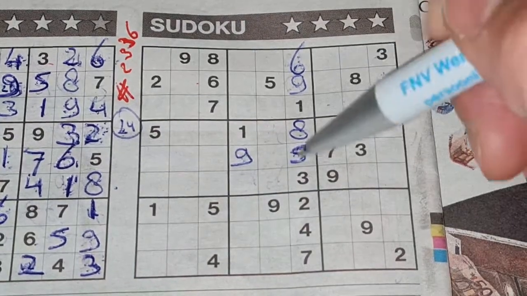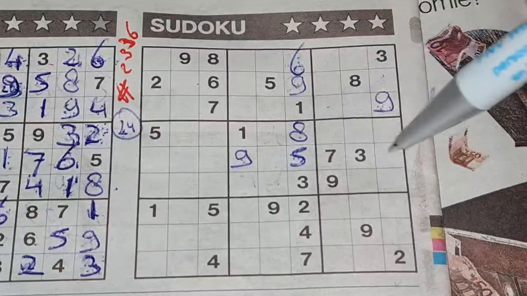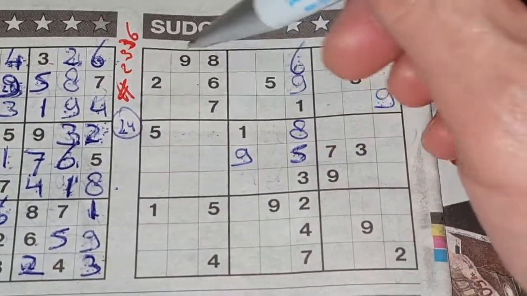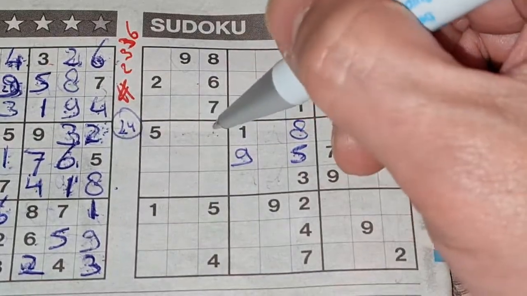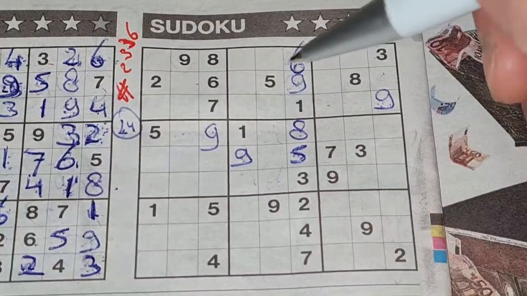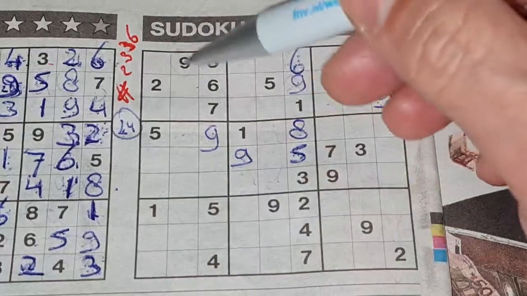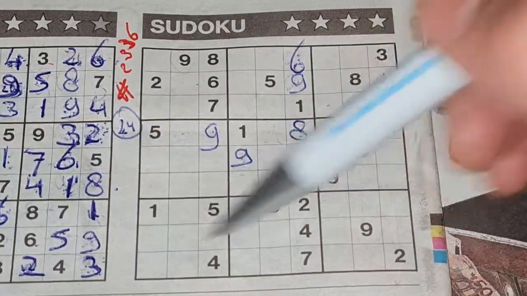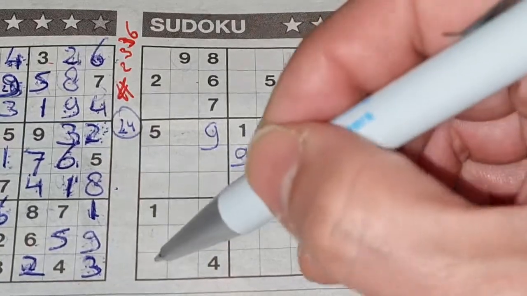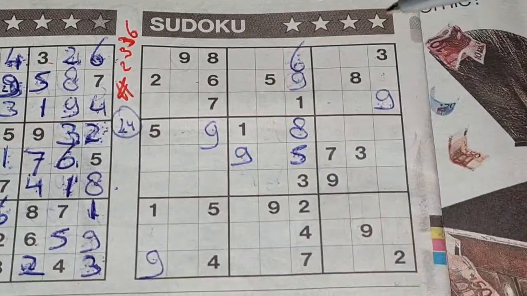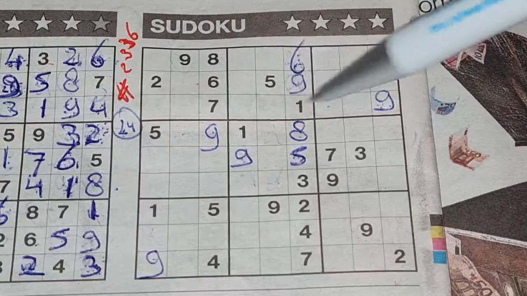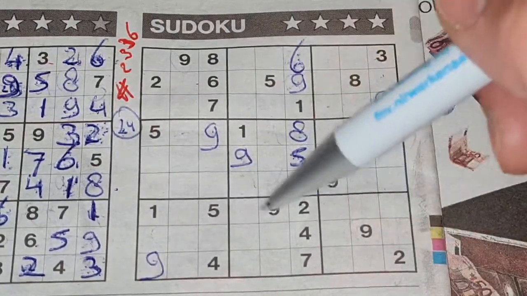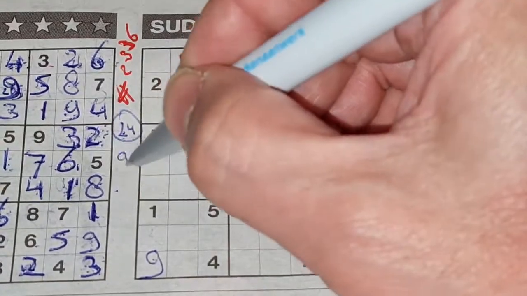Then 9 in this row, 9 in the middle row. So in the row above, the only 2 places for the 9 should be here or there. We see there 9, no 9 there, 9 should be there. 9 in the third column, 9 in the second column. So in the first column, the only 2 places for the 9 should be here or there. We see there 9, no 9 there, 9 should be there. And all the 9s are used. I can see digit number 1, number 9.